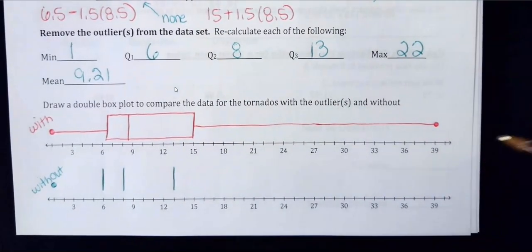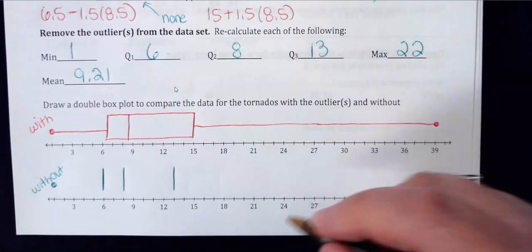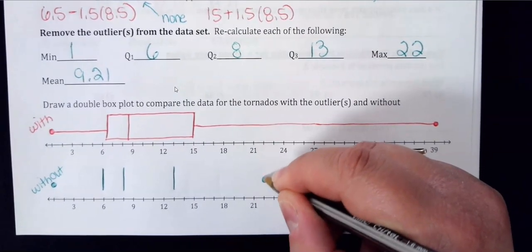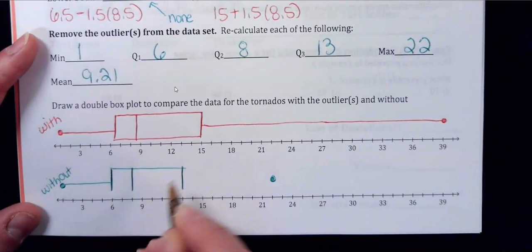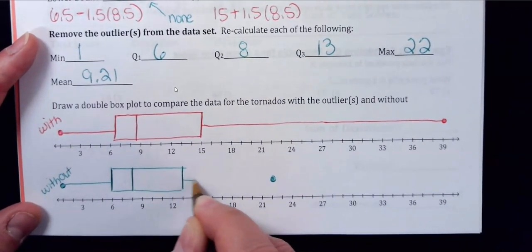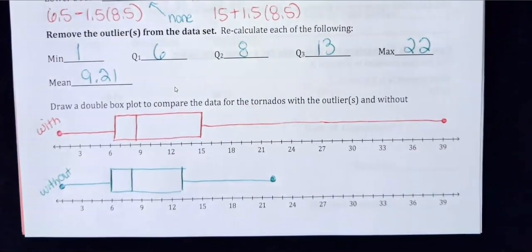And what's going to be really shifted is your maximum. So my maximum now is only 22. And so the second one, when we remove the outliers, is a better representation of the data as a whole. Is anybody having a question?